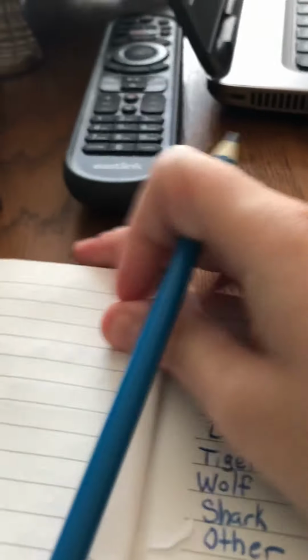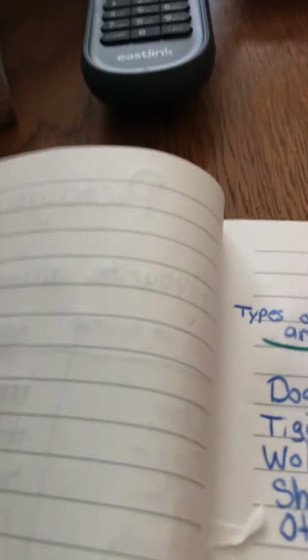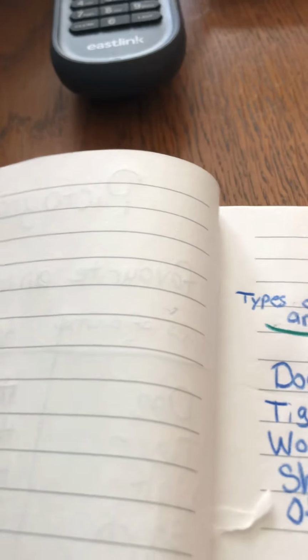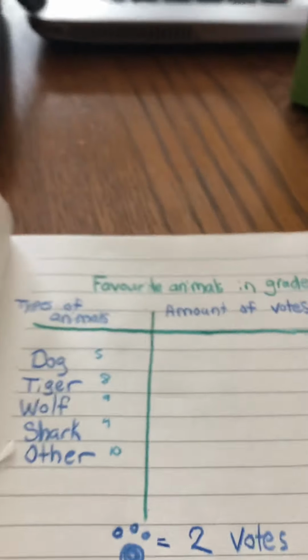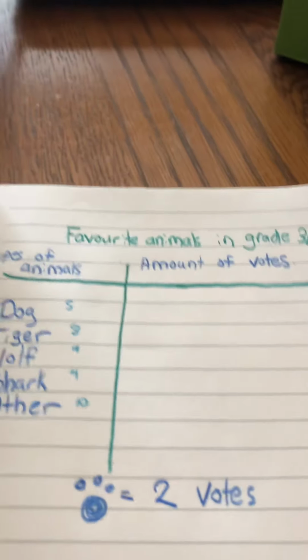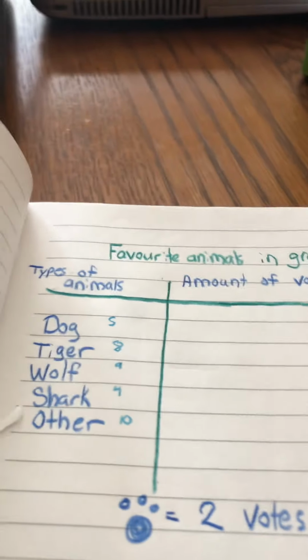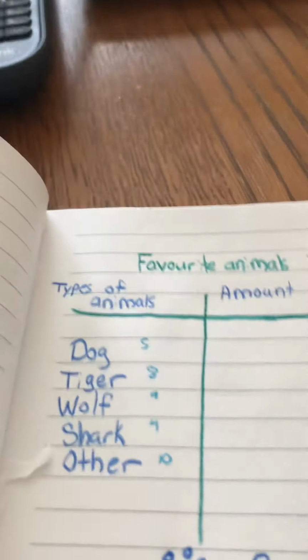Actually, just let me write my numbers down so I remember them. 5, 8, 9, 4, 10. You don't normally have to write your numbers, I just didn't want to flip back and forth. You'll see I've made the same exact pictograph, except this time I've said my paw print equals 2 votes. That means I'm not going to have to draw as many.